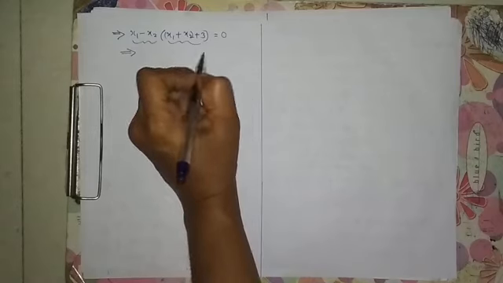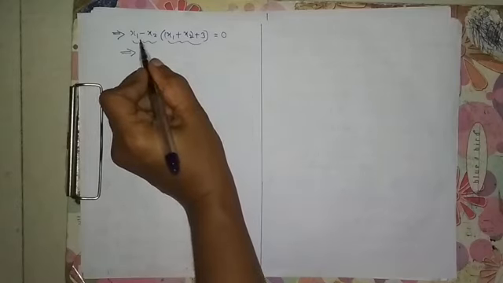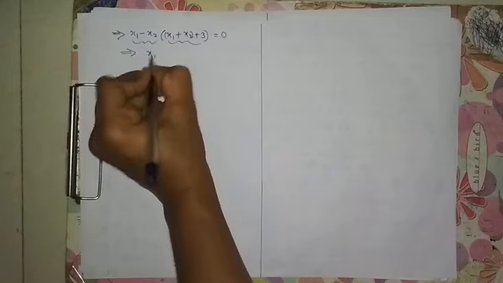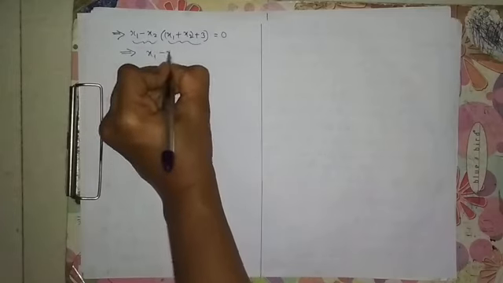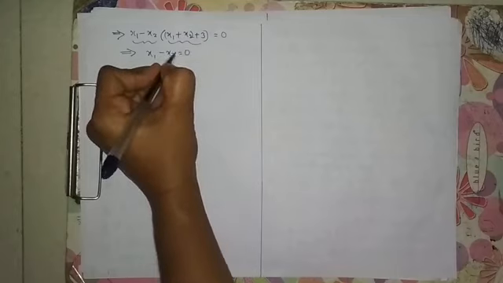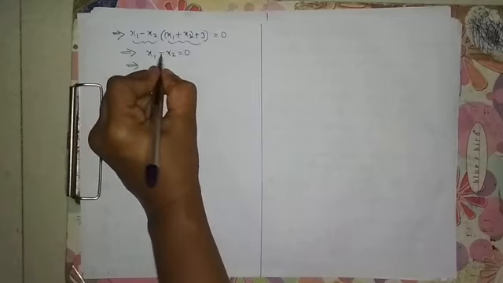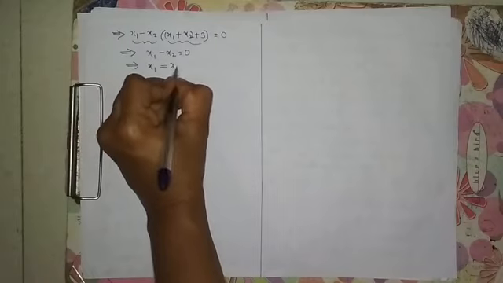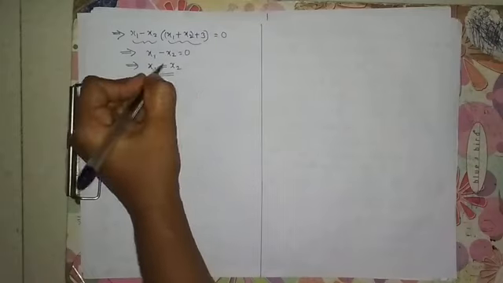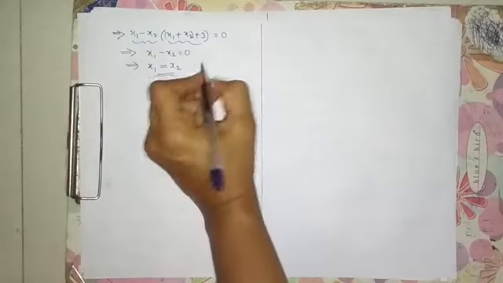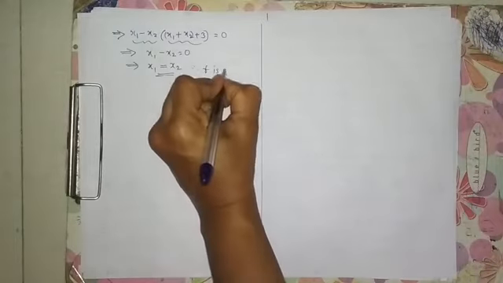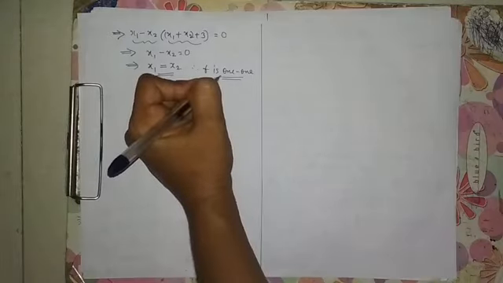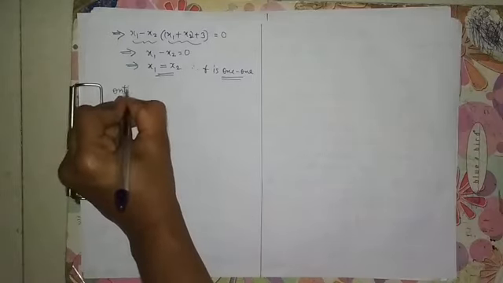What we want is one-one, and if it is one-one we should get x1 equal to x2. So I'll take this one, x1 minus x2 equal to 0, which implies, when minus x2 goes to the right side, that is equal to plus, x1 equal to x2. Therefore f is one-one.